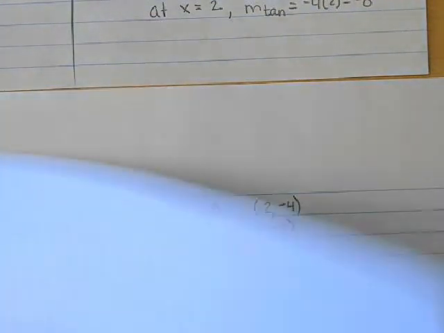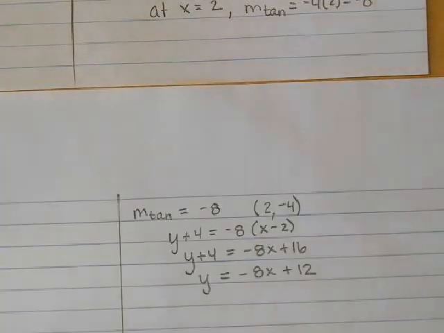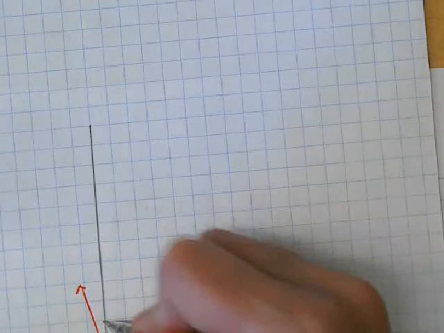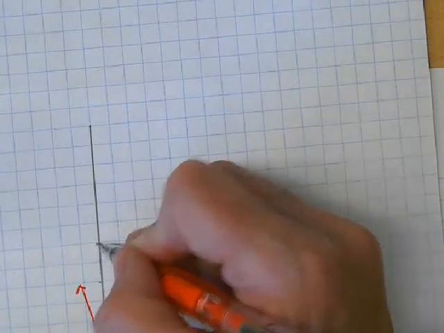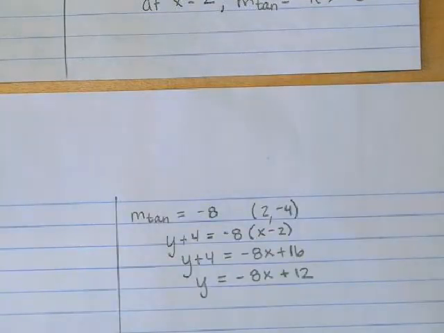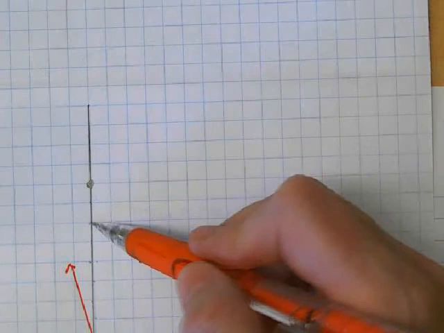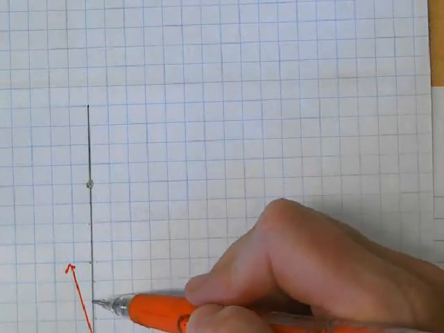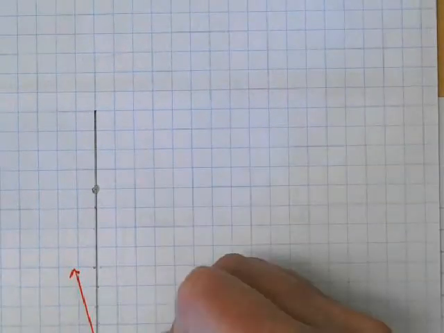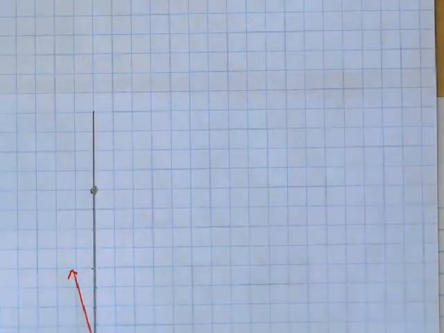All right, let me see. Okay, so I'm going to put this on here. So 1, 2, 3, 4, 5, 6, 7, 8, 9, 10, 11, 12. So we said it should go through that point and have a slope of negative 8. So 1, 2, 3, 4, 5, 6, 7, 8 over 1. Ooh, I was pretty close.